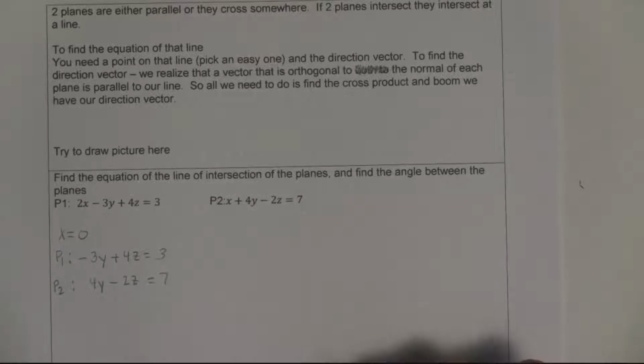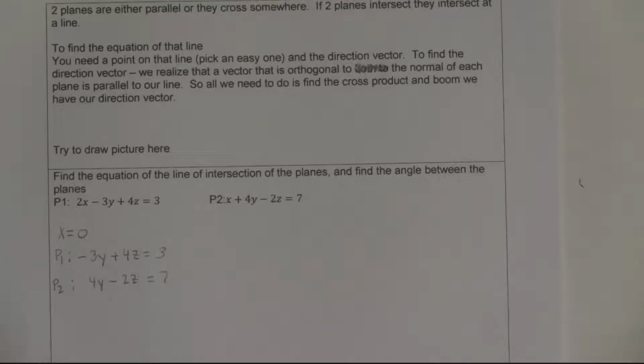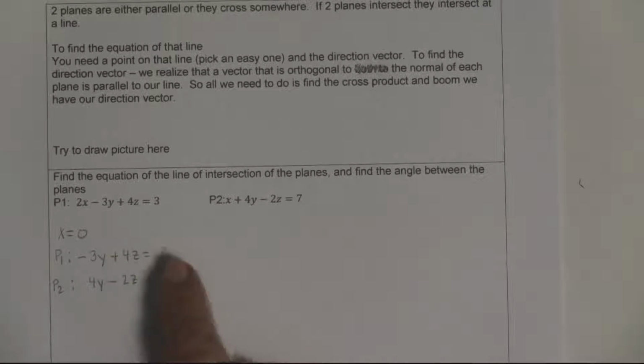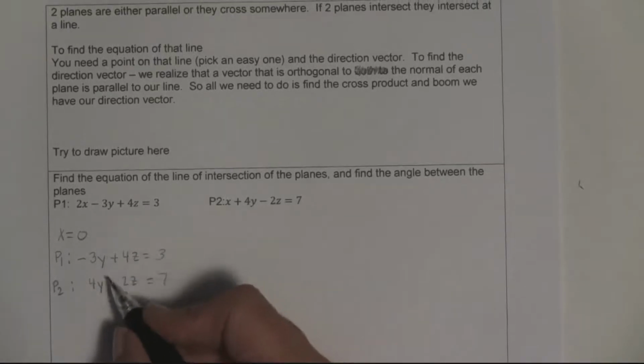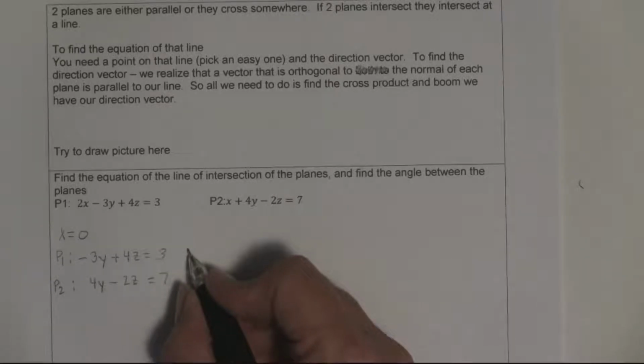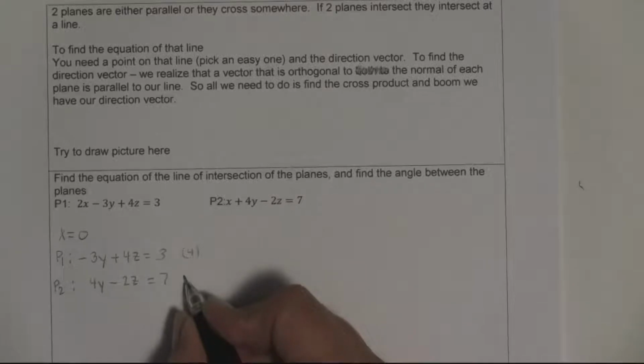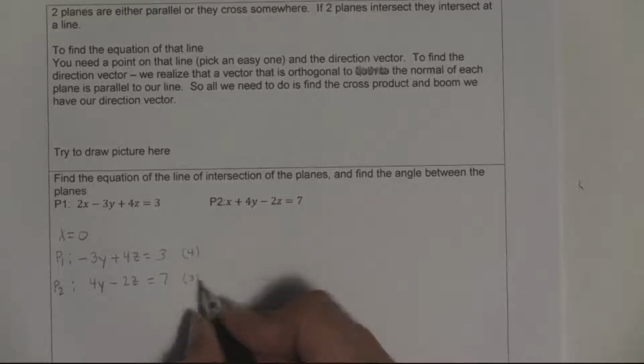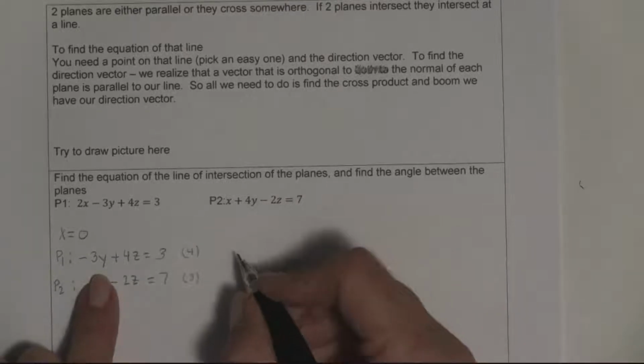And I'm going to solve that to come up with y and z, and that is going to be a point on the line where the 2 planes intersect. This will be a point in both planes and on the line of intersection. So with 2 equations and 2 unknowns, I'm going to multiply here by 4, and I'm going to multiply here by 3. You could do it differently, it doesn't matter.